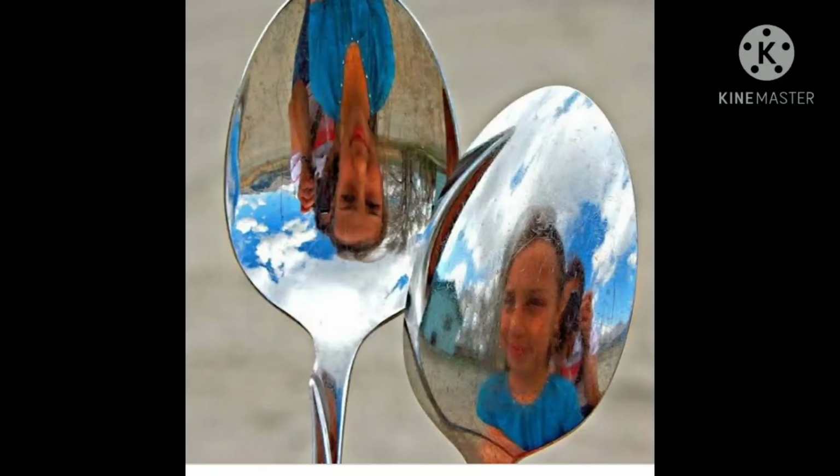Now tell me, have you ever looked at yourself in a spoon while eating? Yes, you would have. So what did you find? A curved image would have formed in the spoon, right? So what I am trying to tell you is that a mirror whose reflecting surface is curved in shape can be called a curved mirror.